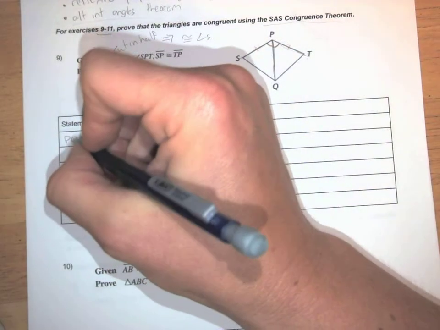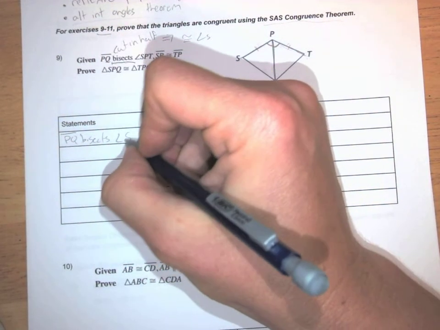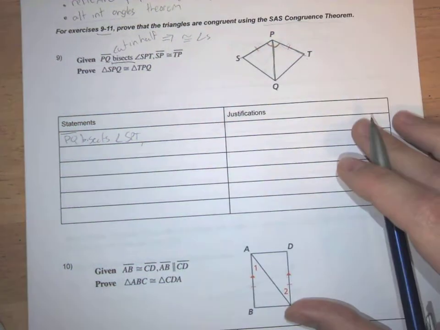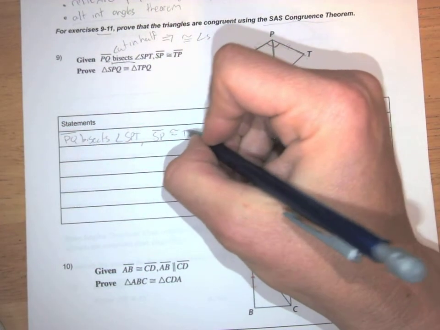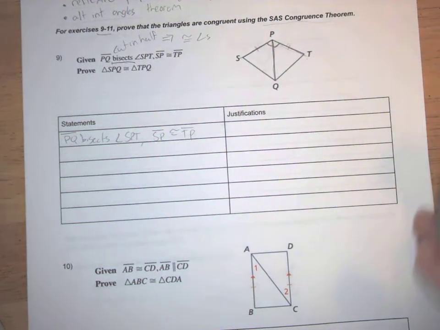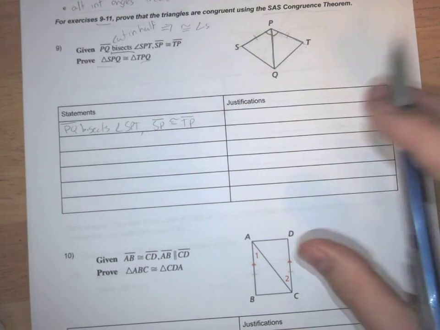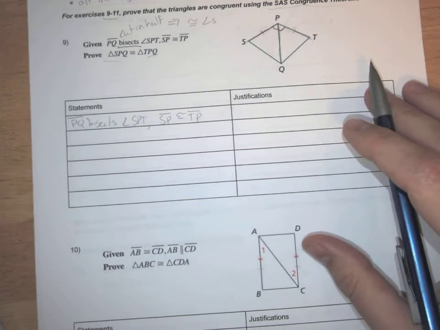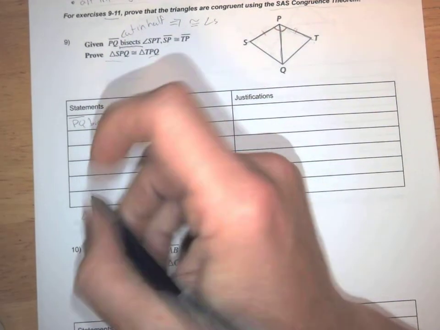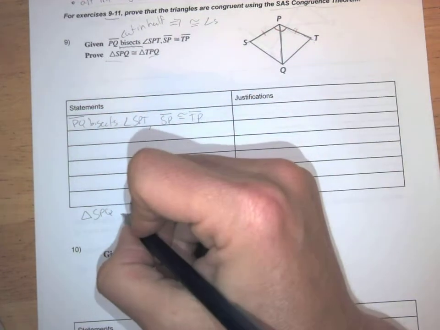Okay, so we got PQ bisects angle SPT, and also the line segment SP, or the side of that triangle, is congruent to TP. Okay? Now we want to show that these two triangles are congruent, right? Let's go ahead and write our last line here, and hopefully we have enough space. Sometimes I don't count. Or actually, let me put it down here, just so I have as many lines as I may need.